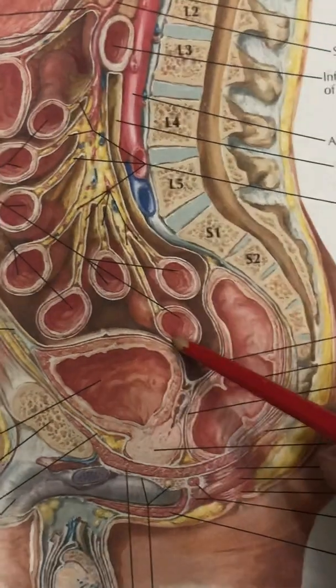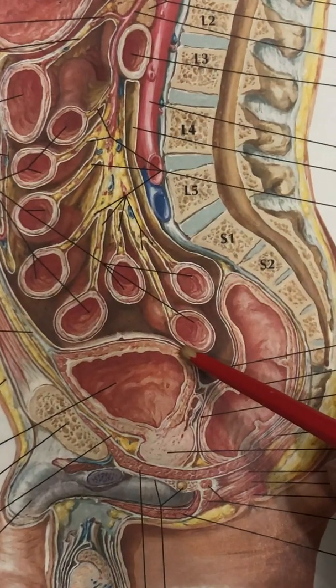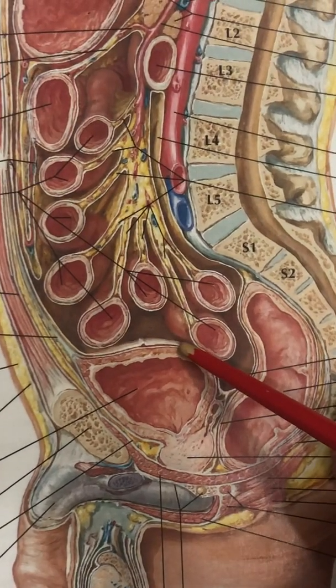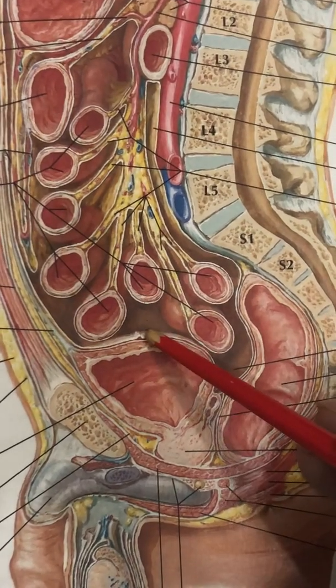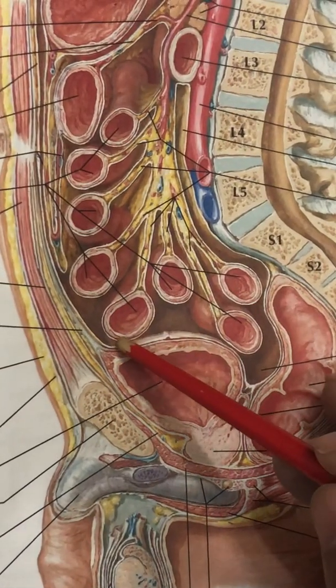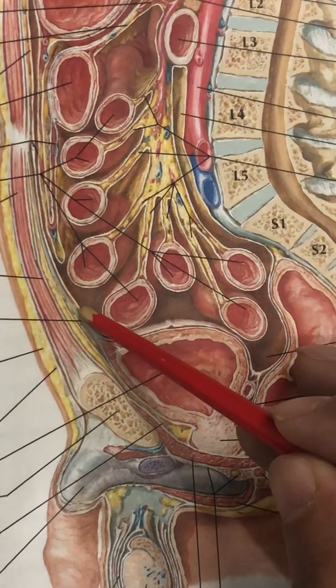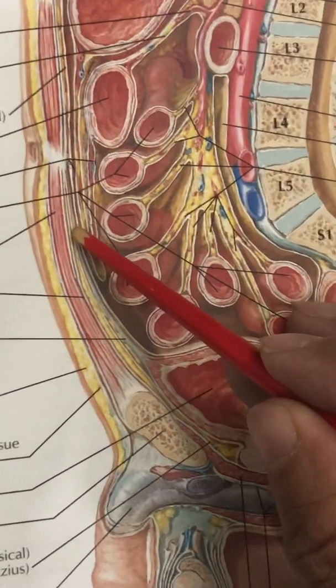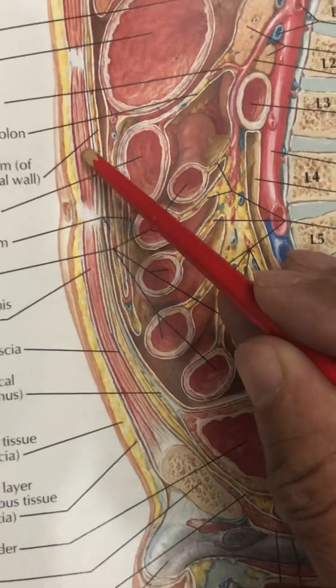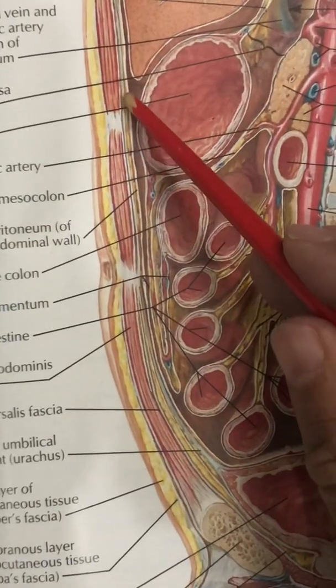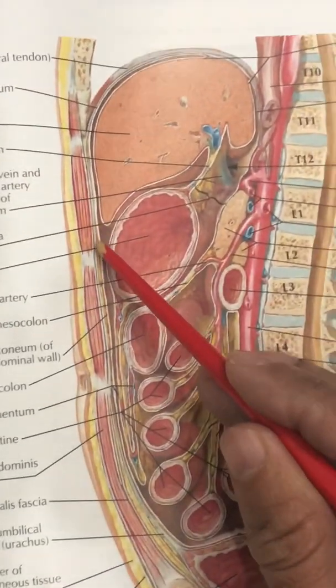So then from the superior surface of the urinary bladder, it reflects onto the abdominal wall again anteriorly and ascends upward, again to where we started, if you remember.